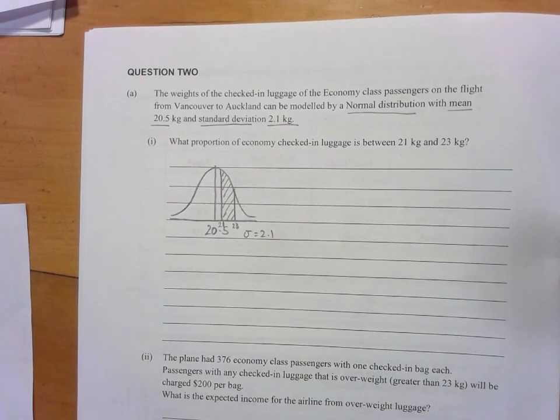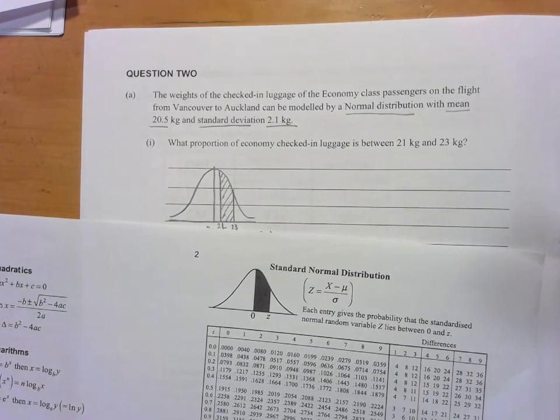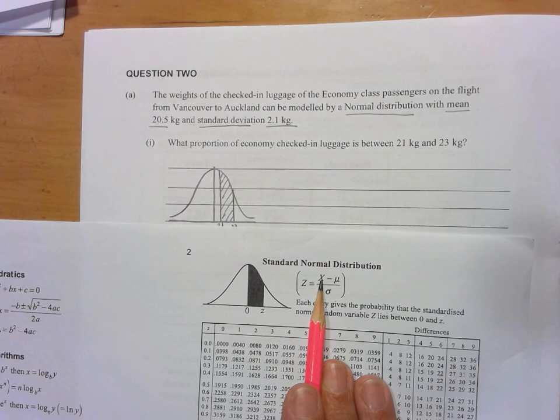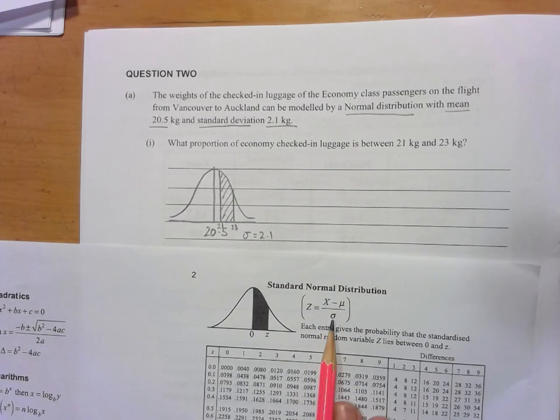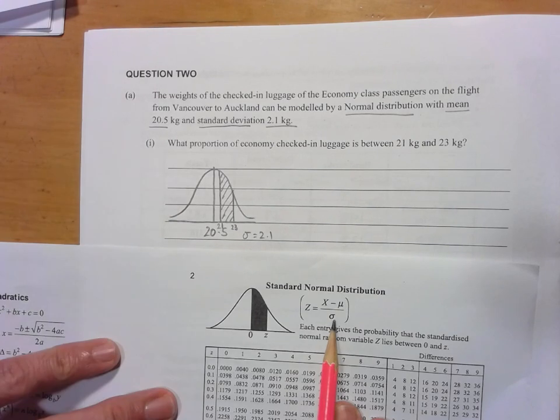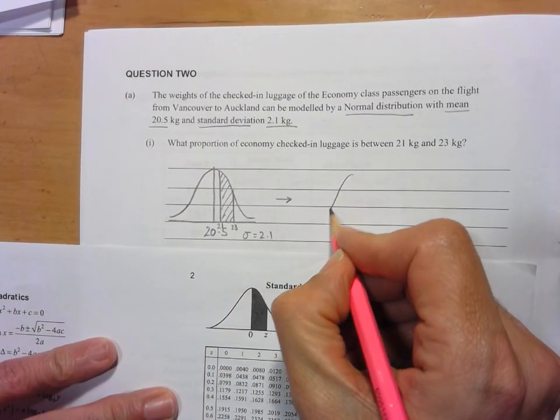Okay, so I'm going to use the formula. It's actually given to us on our formula sheet. To standardize, the standard normal is x minus the mean over the standard deviation. So I can turn this normal distribution into a standard normal distribution. Similar sort of shape.